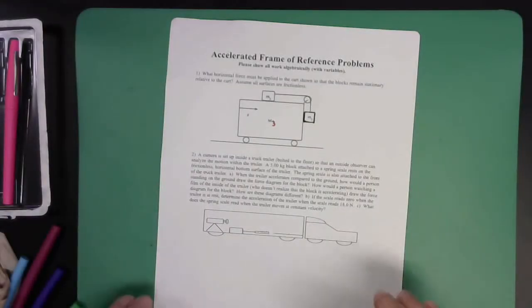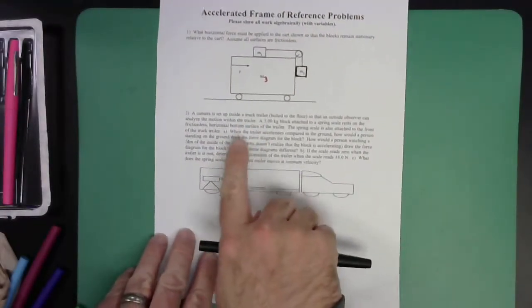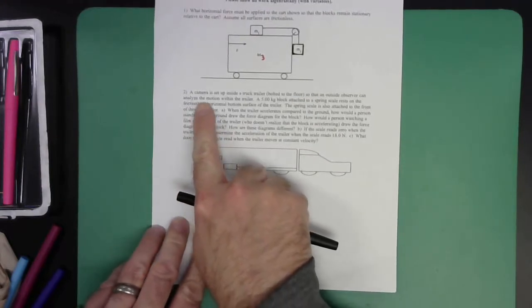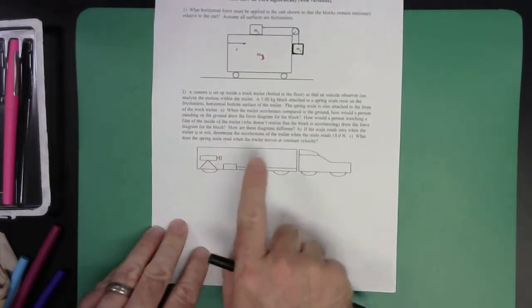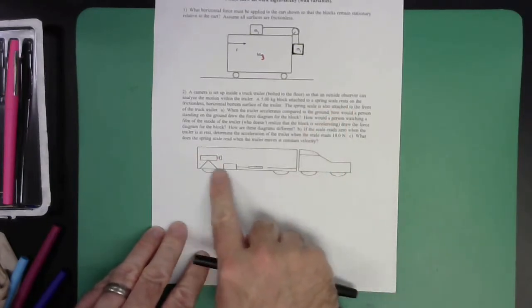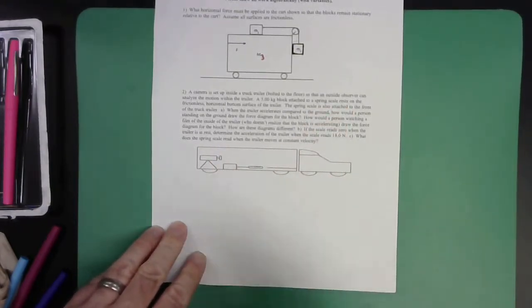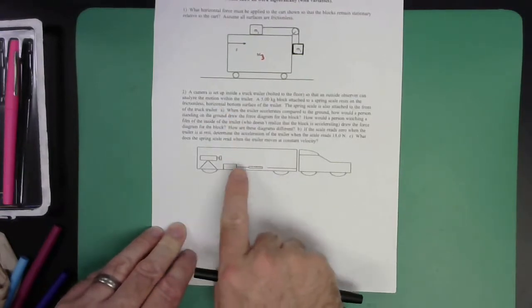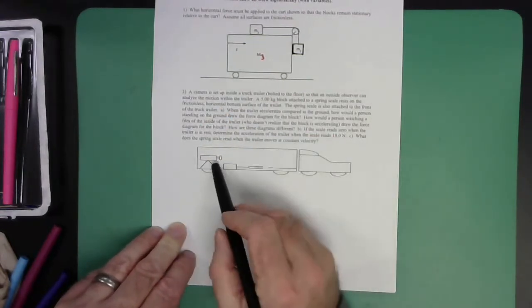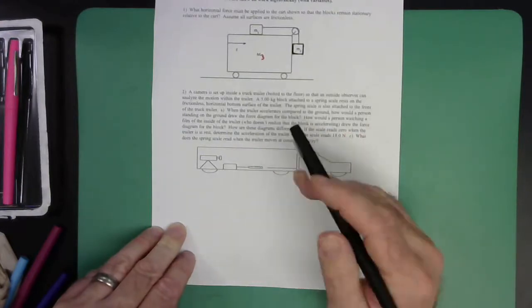Okay. Problem two. An accelerated frame of reference problem says a camera is set up inside a truck trailer, bolted to the floor, so the camera's not going to go anywhere. So that an outside observer, so maybe this truck has like a glass side on it, so people outside can see in. An outside observer can analyze the motion within the trailer. Oh no! What am I saying? They're going to look at the feed from the camera. Anyway, whatever.